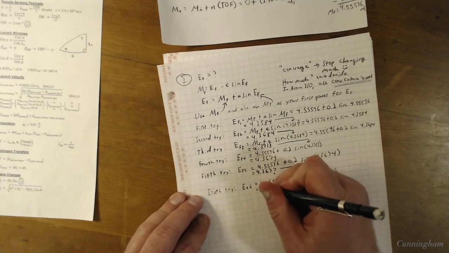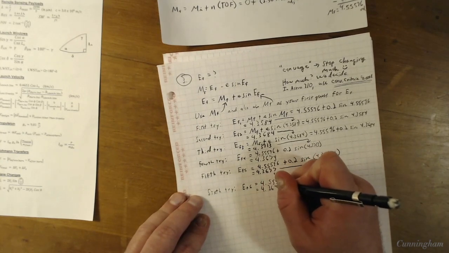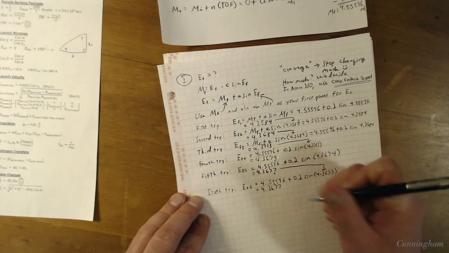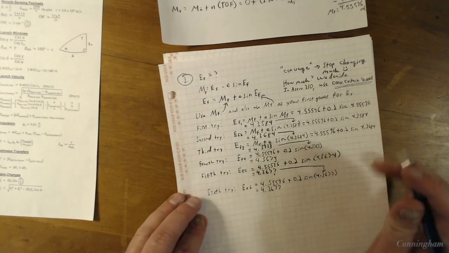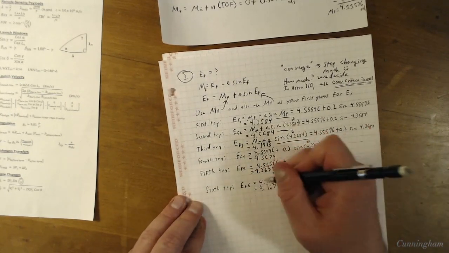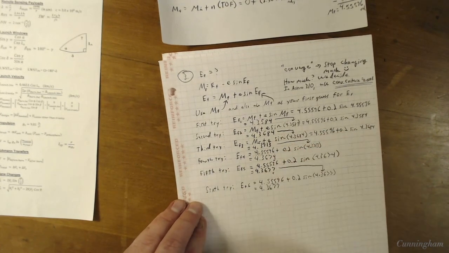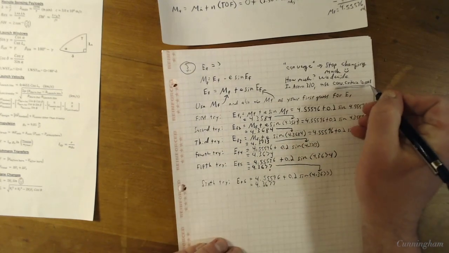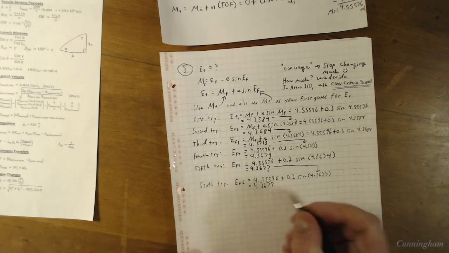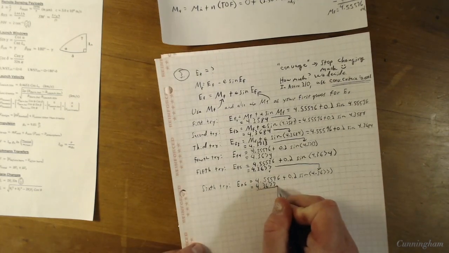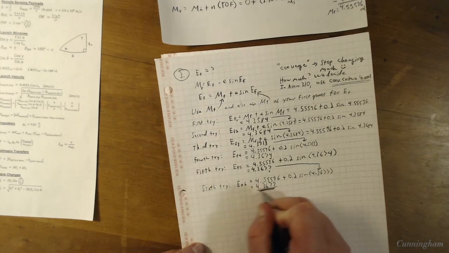Finally, I get 4.3677. 4 stopped changing, 3 stayed the same, 6 stayed the same, 7 stayed the same. Finally, our 0.0001 convergence criteria is met. And I'm just going to underline it because I'm so proud.